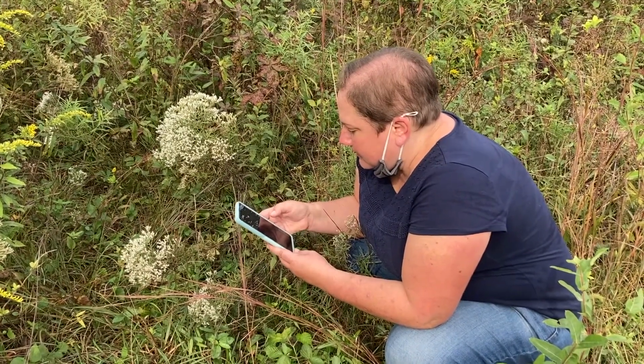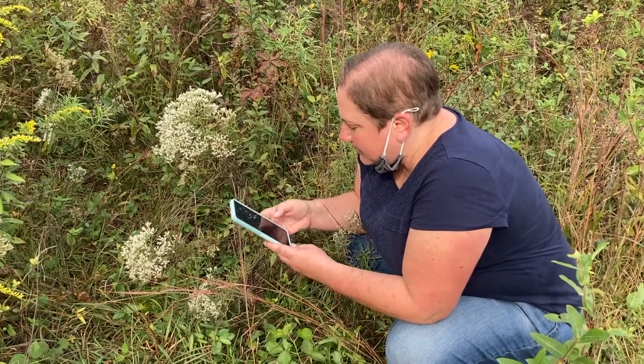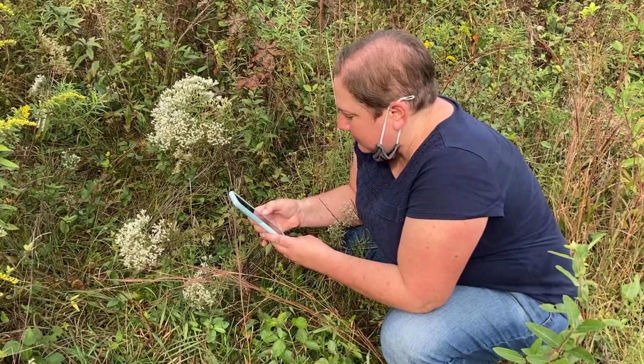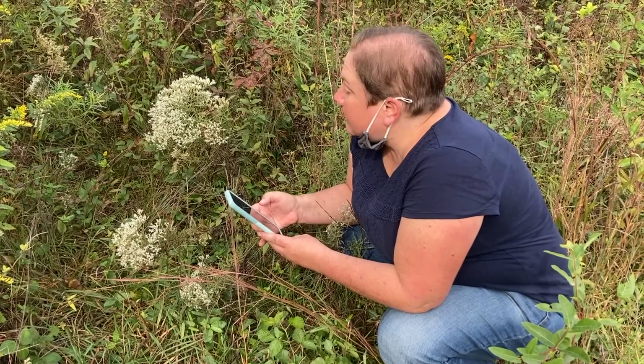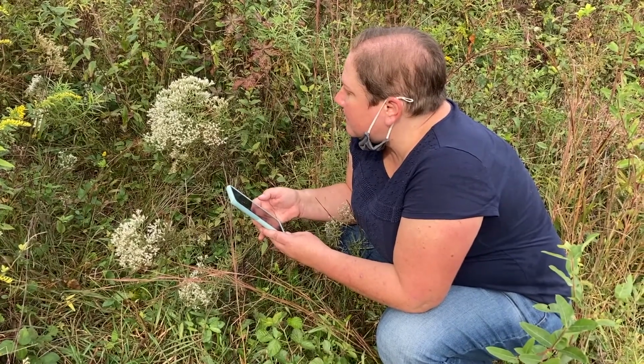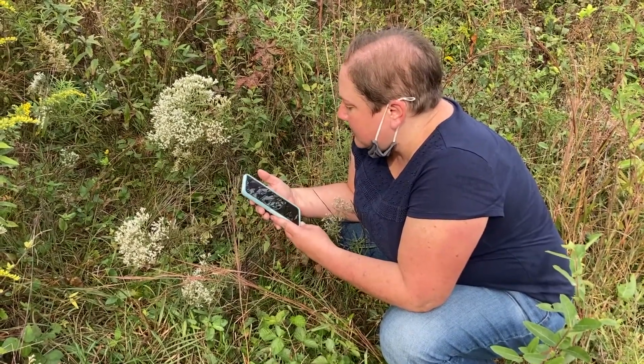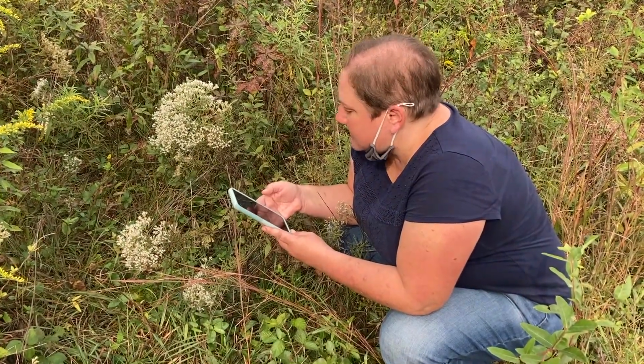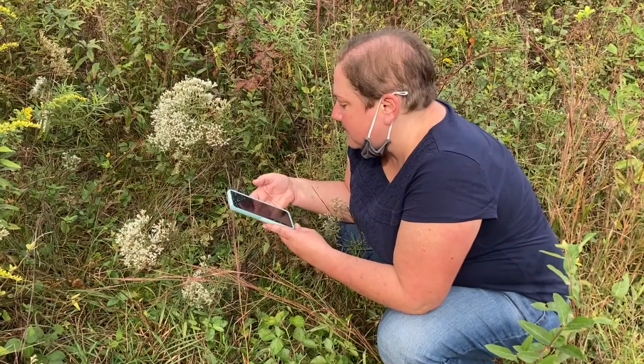And so in the notes, I can just say plant and click on my green check mark. And when I do that, I'm going to let other people in this online community tell me what they think it is. So they're going to be helping me with these observations.